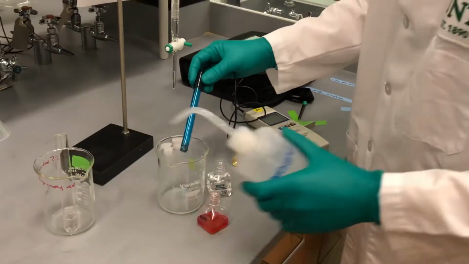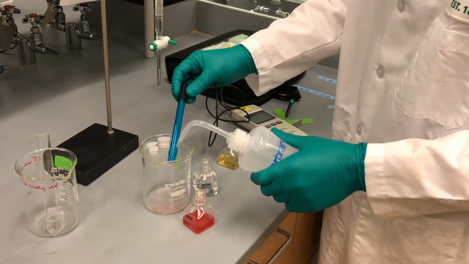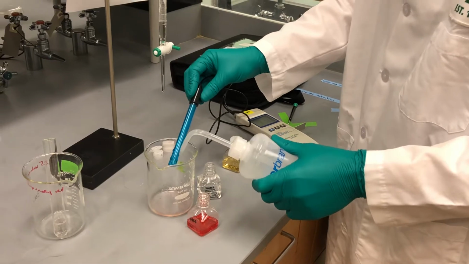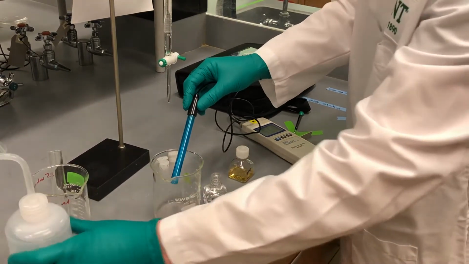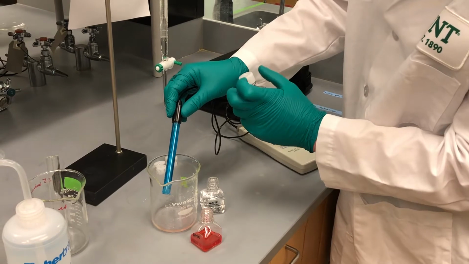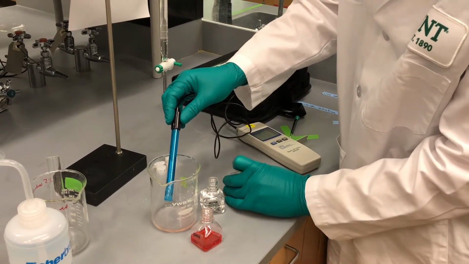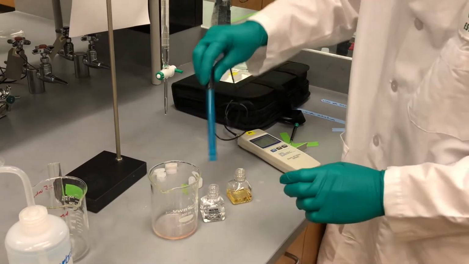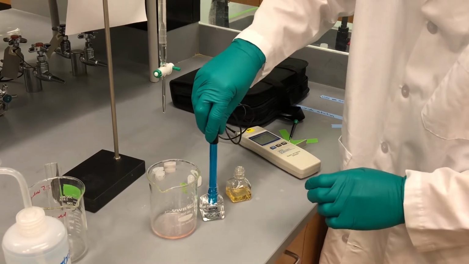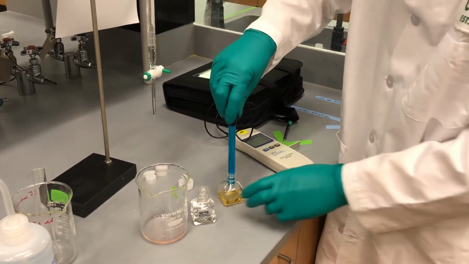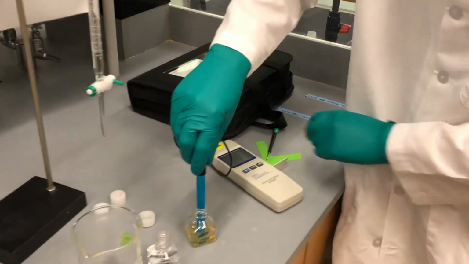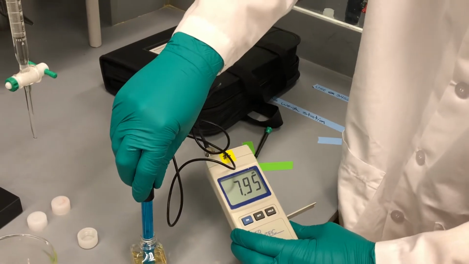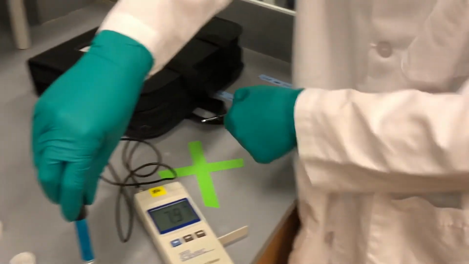So now I'm going to rinse again to get the buffer solution off. Just make sure you have a waste beaker. I'm going to leave this here while I just open this. Move the pH 4 out of the way. Again, I'm going to immerse it in water real quick. Then now I'm going to stick it into my pH 7 buffer. So my pH 7 buffer is reading closer to 8. It's around 7.95 or even 8.